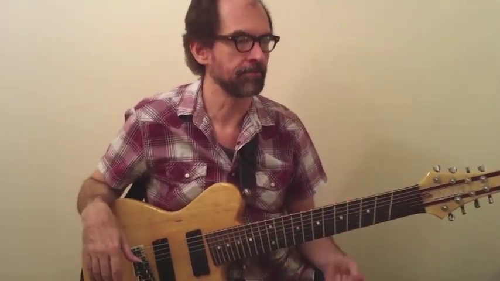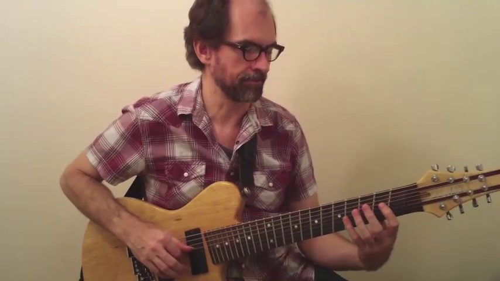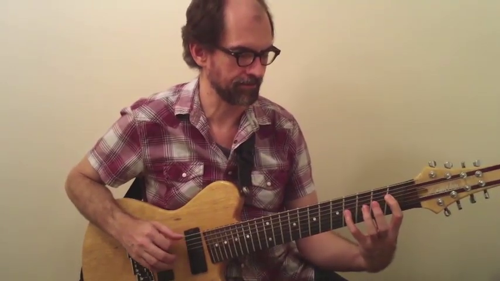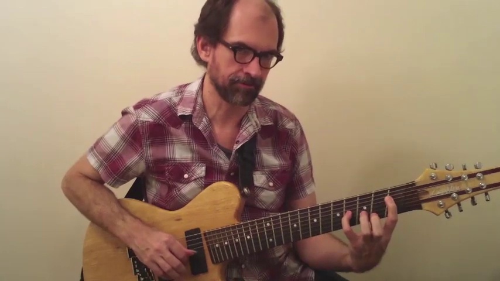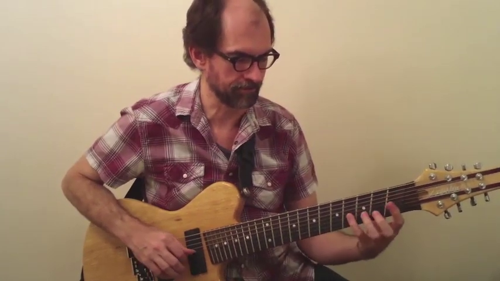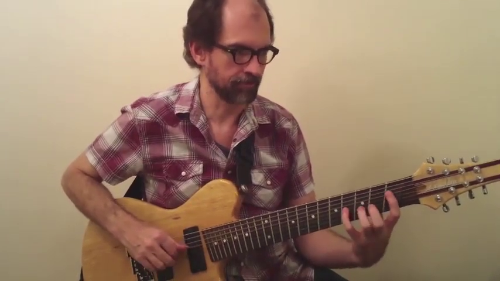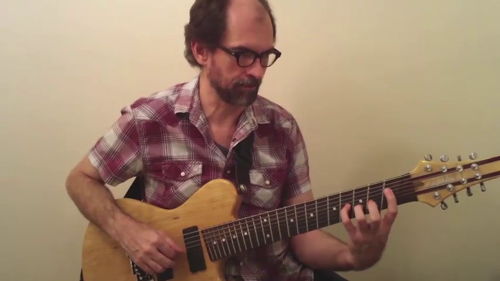So I'm combining 2 intervals here. I'm combining a fifth, which starts with E flat to B, that augmented fifth, and then I'm also combining that with a third between the third and second strings, which is B and D, and I put those together and I get this 3-note grouping.